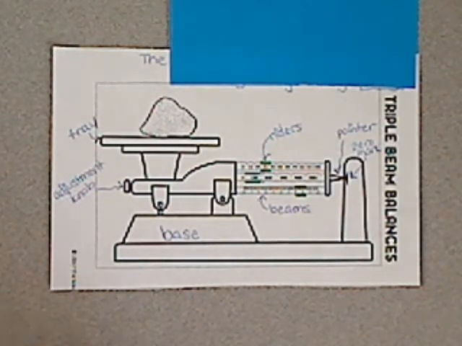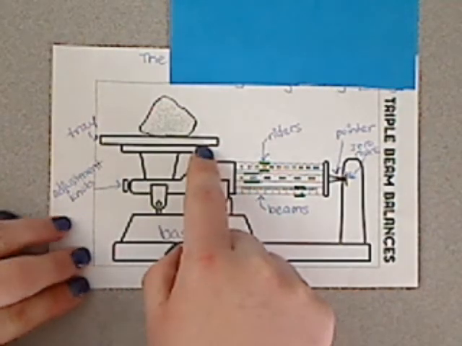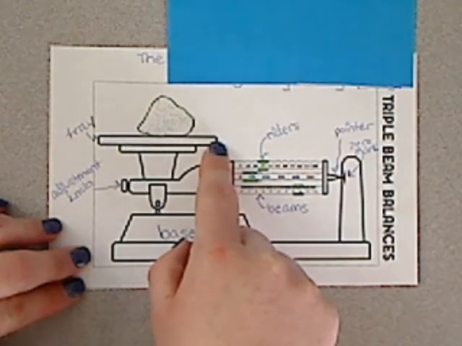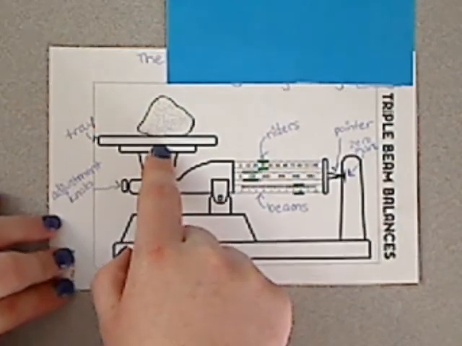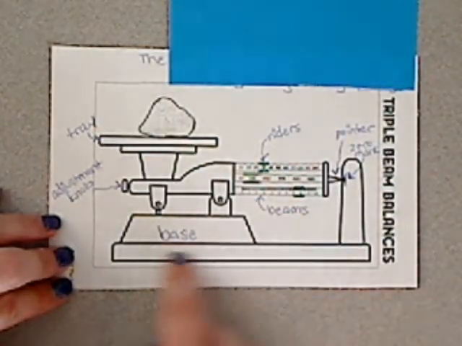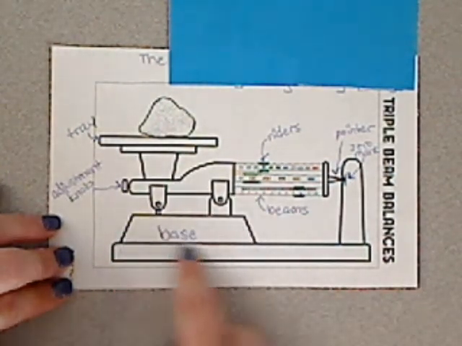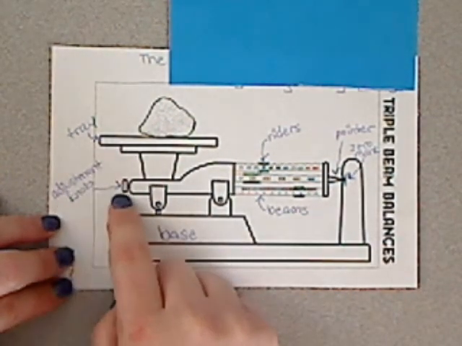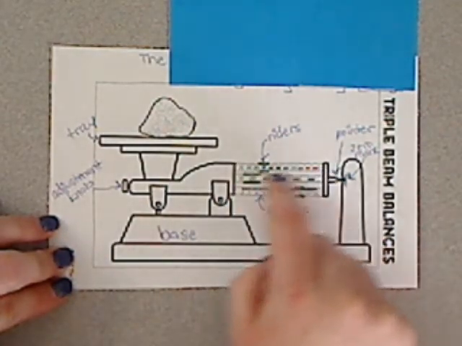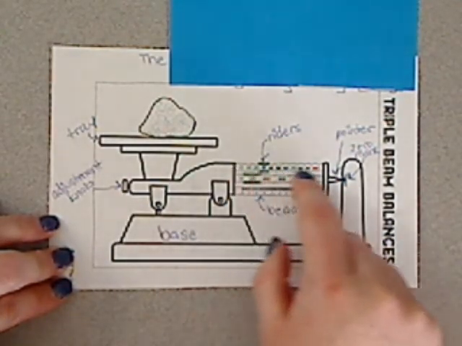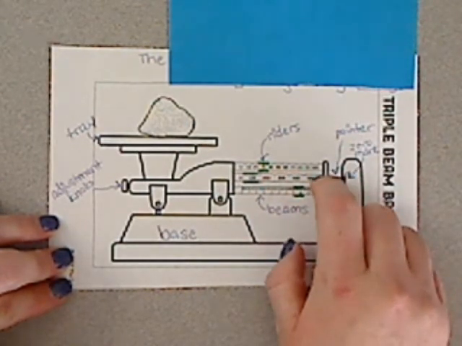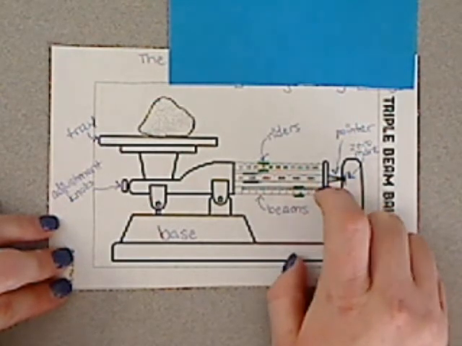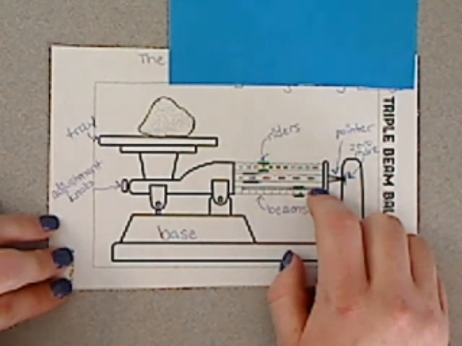What you need to know are the parts of a triple beam balance. So the first piece is going to be the tray that the substance or matter sits on. In this instance, in this image, we have a rock sitting on the tray of our triple beam balance. You also have the base of the triple beam balance that everything is attached to. You have the adjustment knob, the beams, which there are 3 of, one for grams counting by tens, one for grams counting by hundreds, and one for grams counting by ones.